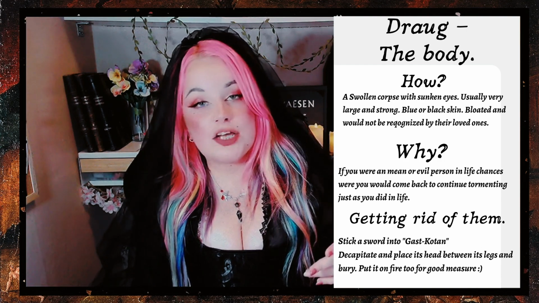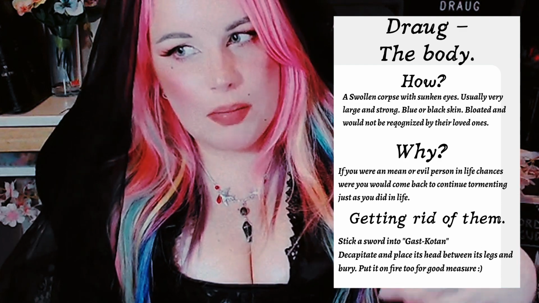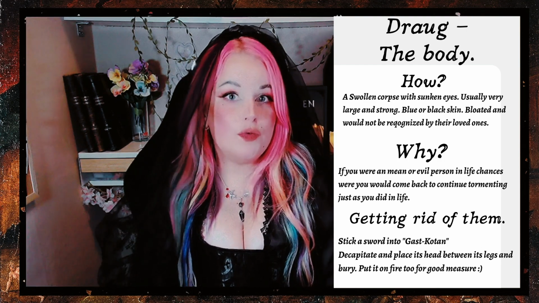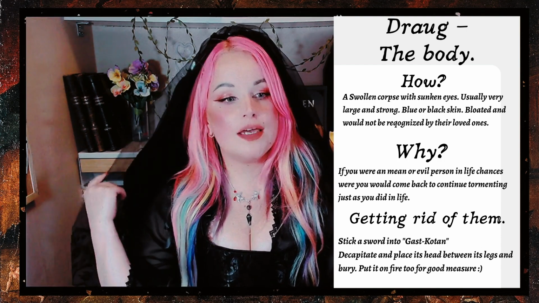The only way to actually kill it would be to first win over it. You have to fight it, and in the fight cut its head off and bury it with the head between its legs, and preferably burn it afterwards too. And if you were lucky, they would not come back. But these were hellishly strong creatures, so you couldn't always depend on all that.